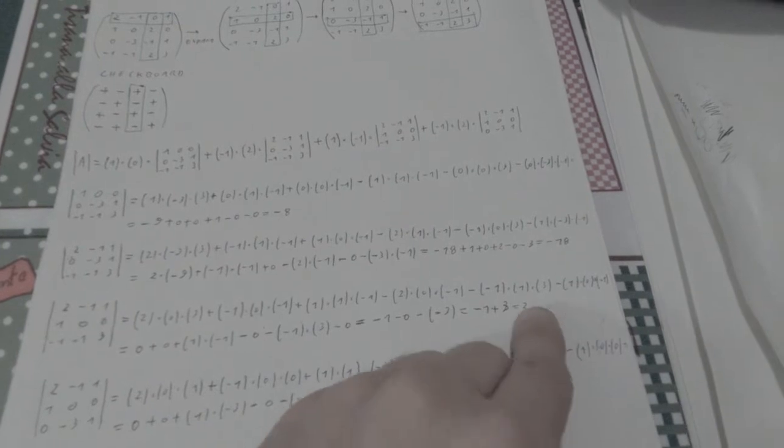So now that I have computed those matrices using Sarrus' rule, we are just going to plug the determinant values back in instead of having a matrix. So -8 here, -18 here, 2 here, and a -2 here, and just evaluate this.